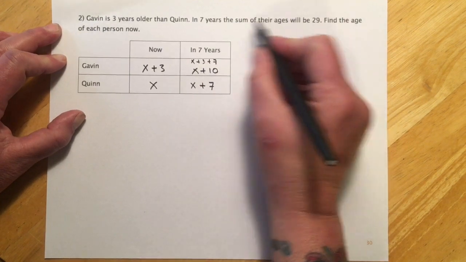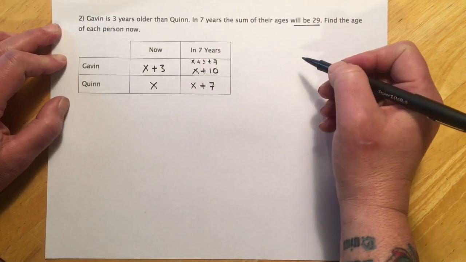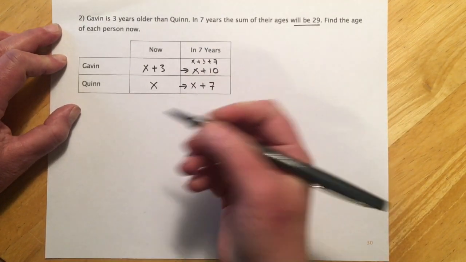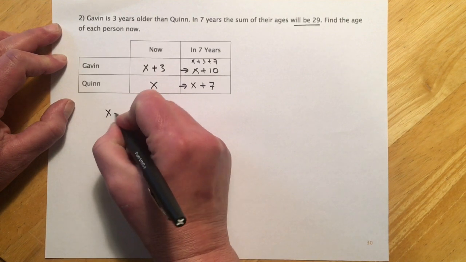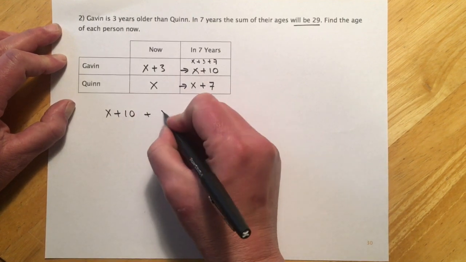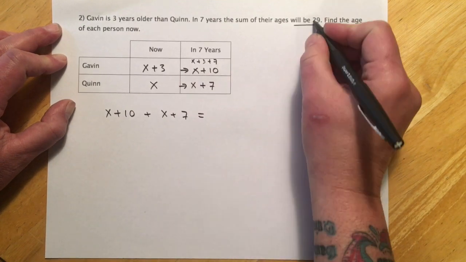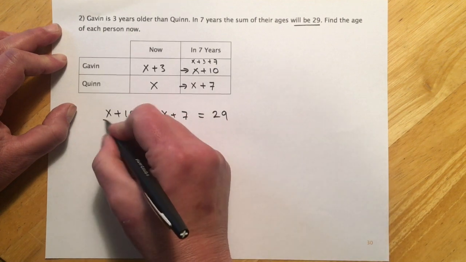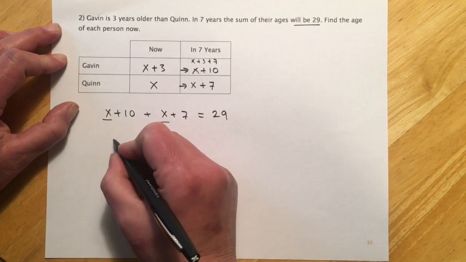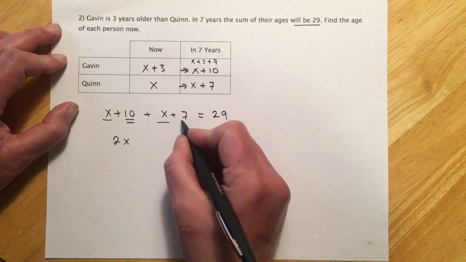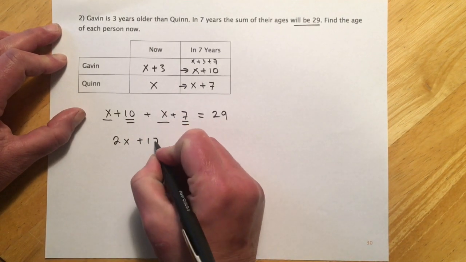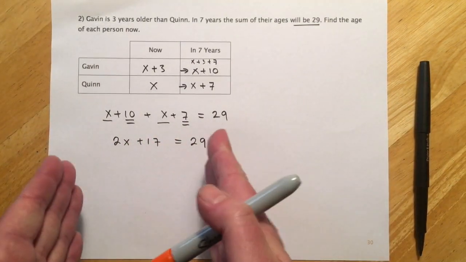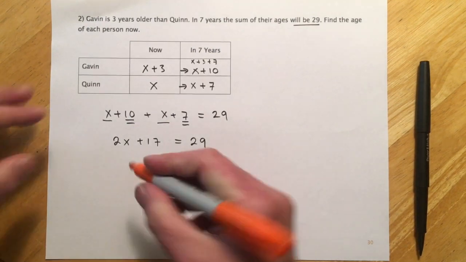And this is the sum of their ages in 7 years will be 29. So we have this one right here, this one right here, that's their ages in 7 years. So Gavin would be x plus 10, plus Quinn's age would be x plus 7, and that will be 29. Then once we do that linear equation, we're just collecting our terms. So I got x plus x, so that makes 2x. 10 plus 7, so that's 17, equals 29. And now we got it down consolidated, and we'll subtract the 17 and divide the 2.